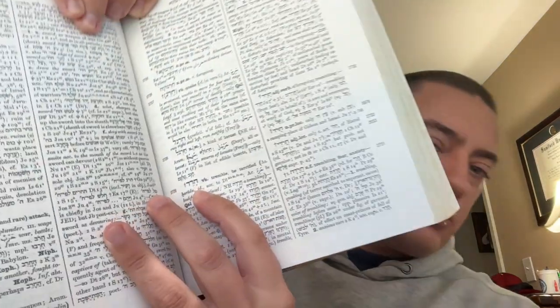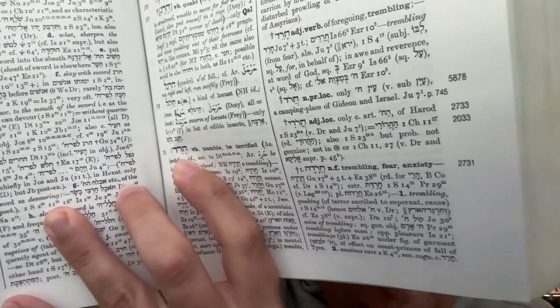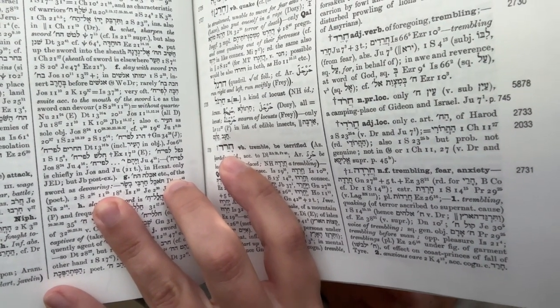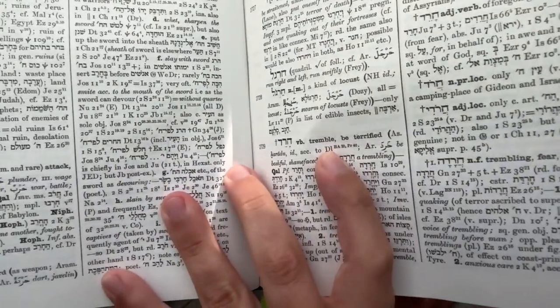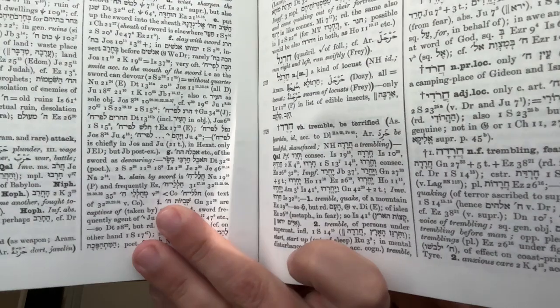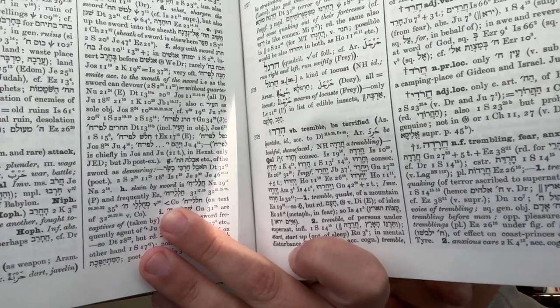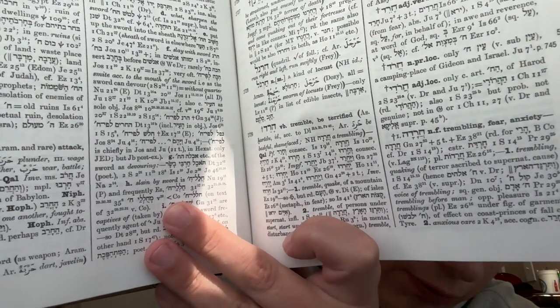let's see if I can find one. This will work. I wonder if this will show up. Yeah. There we go. I don't know what that symbol is at the end of it, but there's a three-letter root. So that's chet, resh, which we haven't learned yet, and then dalet, I believe. Looking in the, yeah, chet, resh, and dalet. And then you can see it's got a definition and some context, but then there's a bunch of stuff here, different forms.